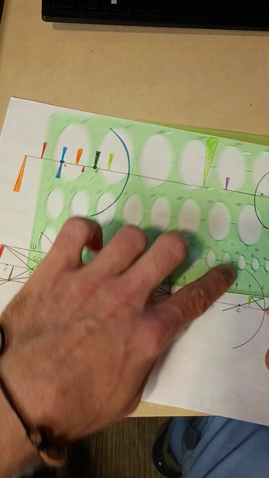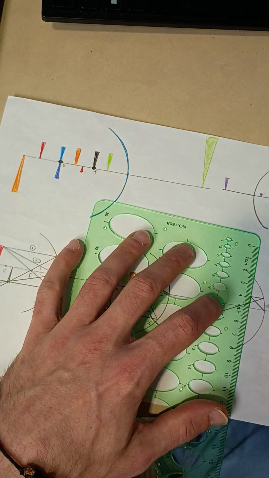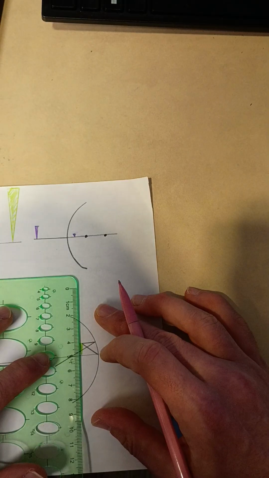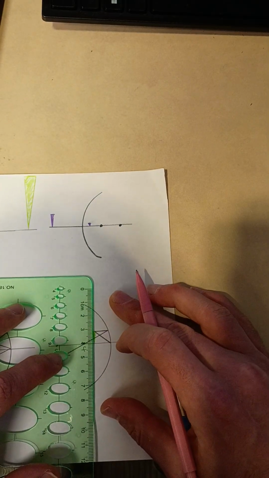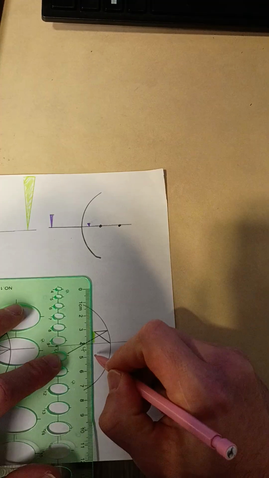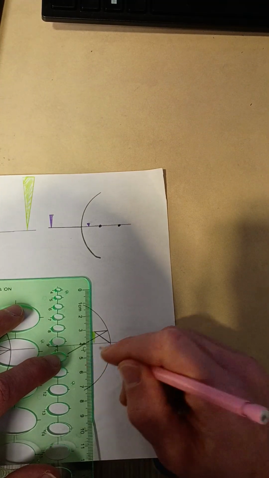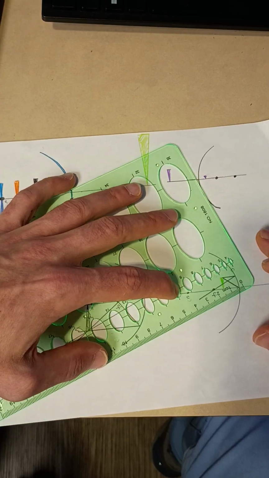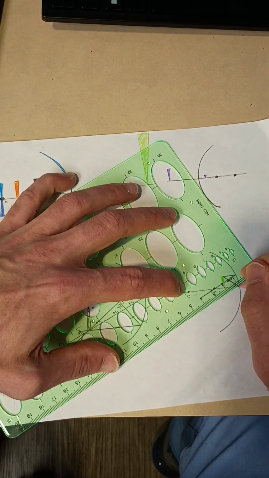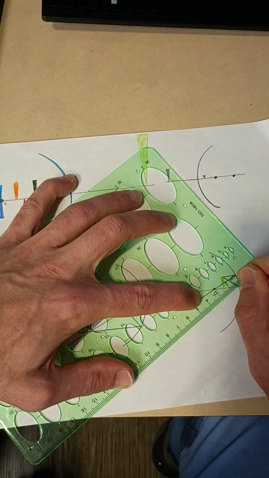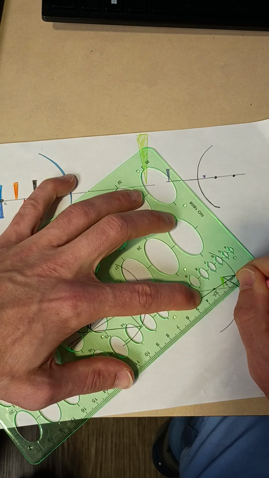About right there. See how tall this thing is? It's kind of a tedious process for it's like less than a centimeter. Right there. Okay, line 2.